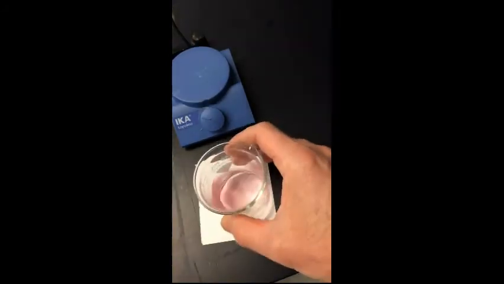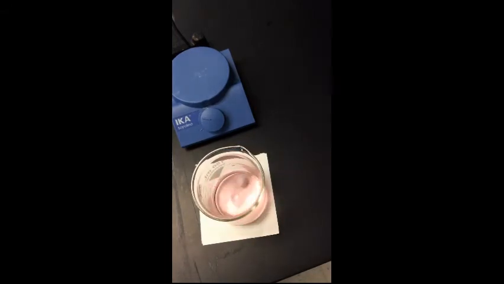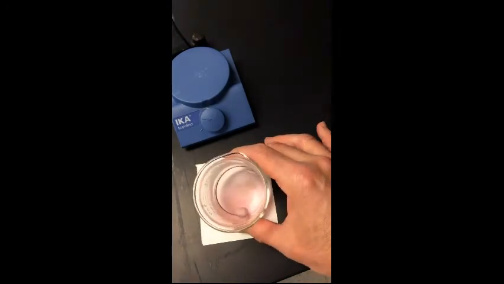So you see when you have a nice pale pink color, we're going to go ahead and titrate this 2 more times to get a nice average and be able to determine the concentration of the potassium permanganate solution.